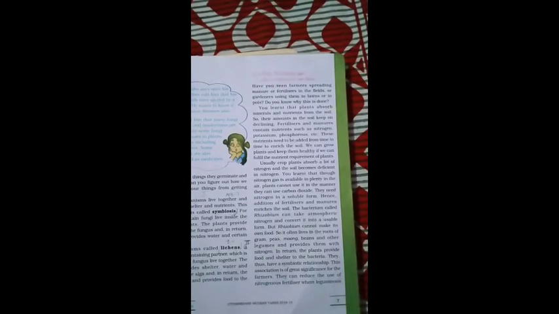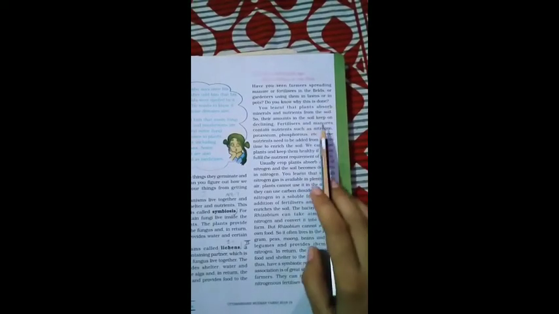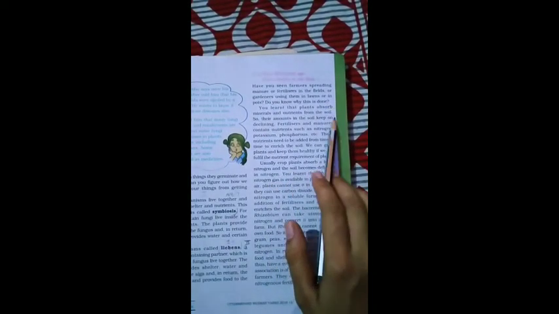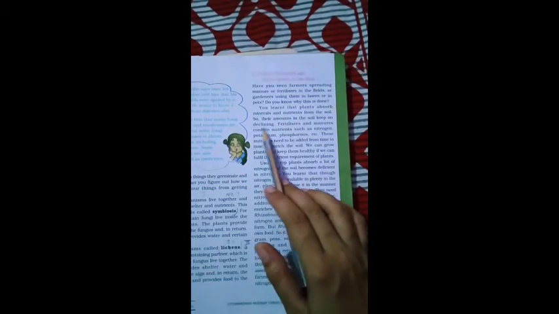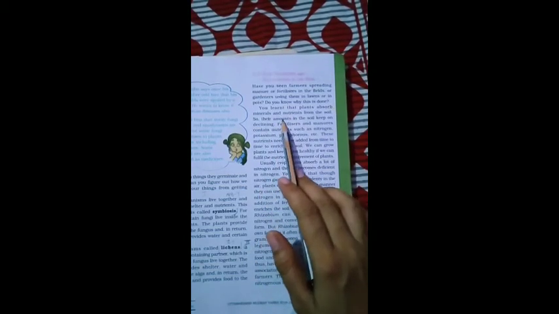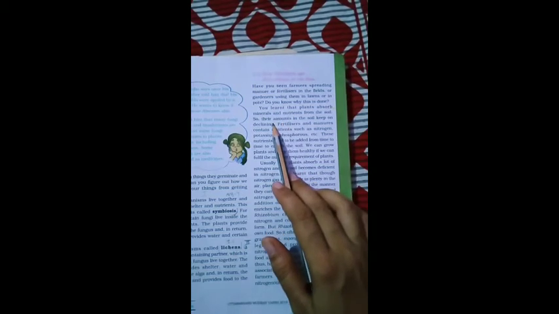So what do the farmers do? They replenish the nutrient value of the soil by spreading manure or fertilizer, so that the nutrient value of the soil can be increased. You learned that plants absorb minerals and nutrients from the soil, so their amount in the soil keeps on declining as plants absorb the water and minerals from the soil.